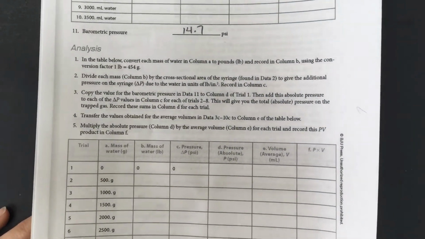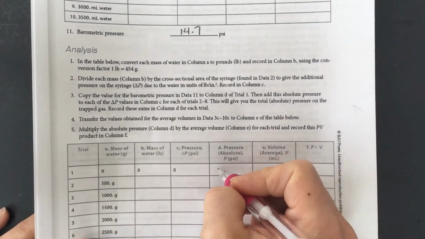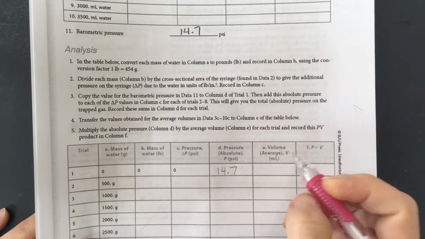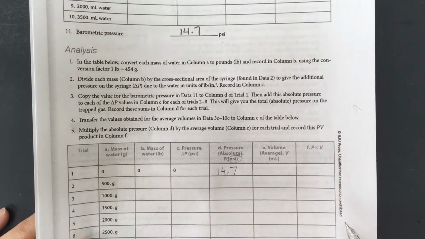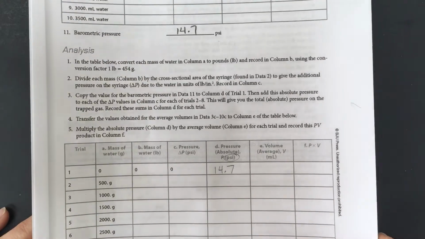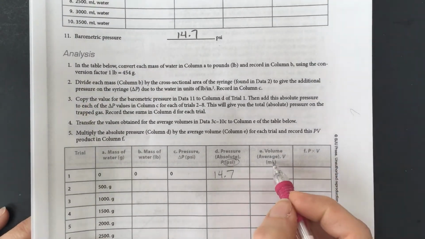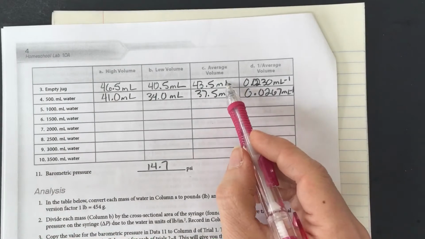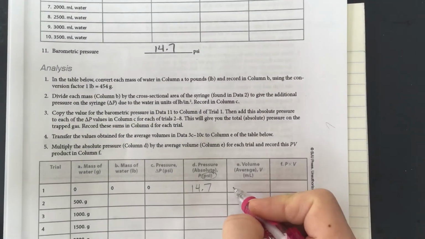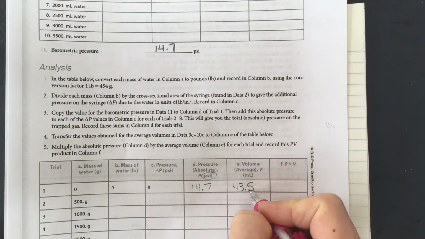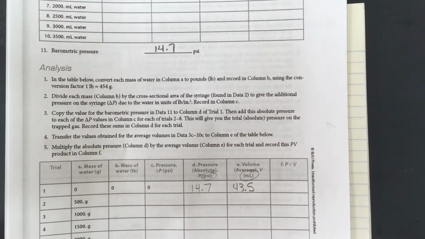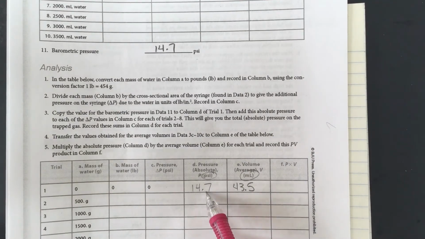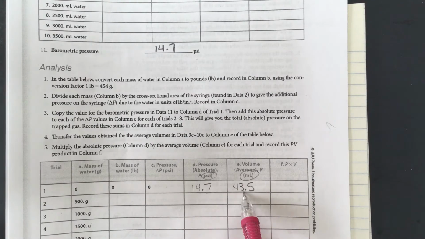For E, I'm going to fill that into my table. I don't have to label it like I did above because the label is up there at the top of the column. Now, average milliliters comes from up here. I just copy this number down, 43.5, and again, the label's there so I don't have to write it. Now what they want me to do is multiply P times V. So I'm going to multiply these two numbers together and write that here.